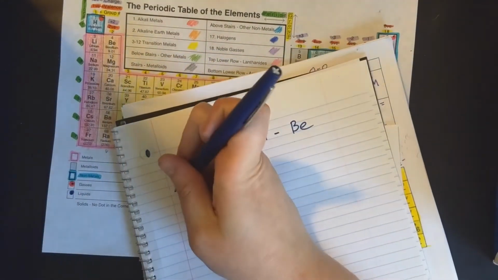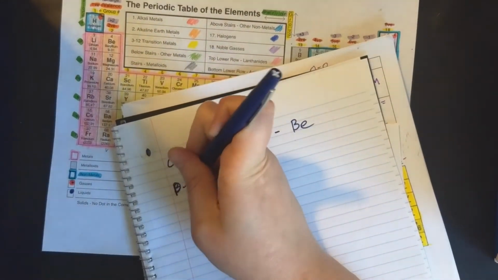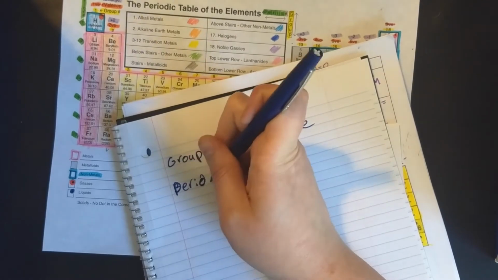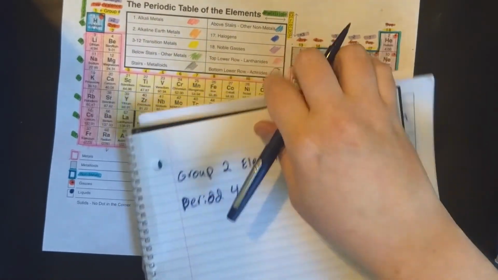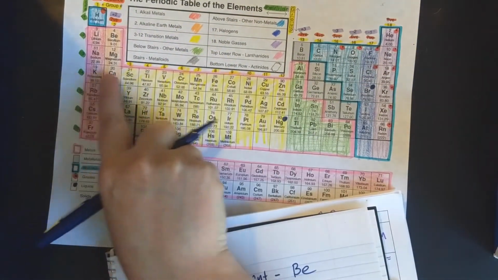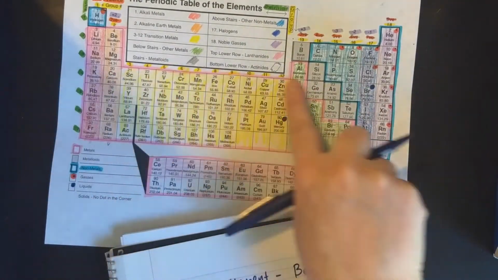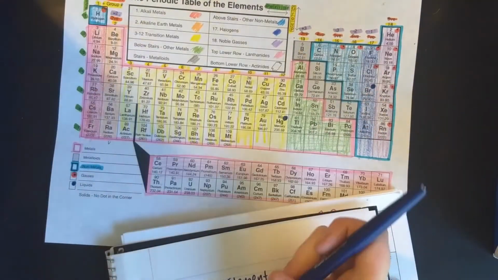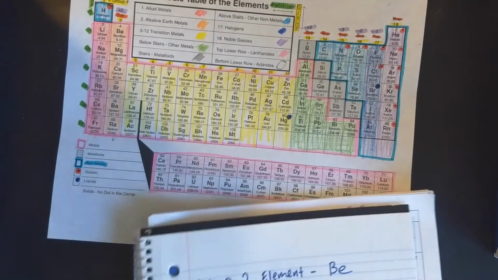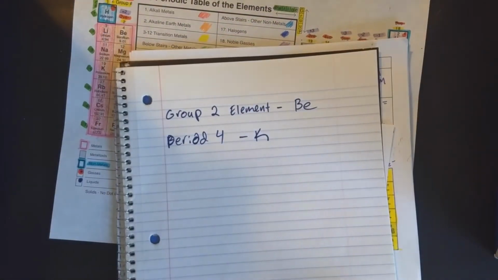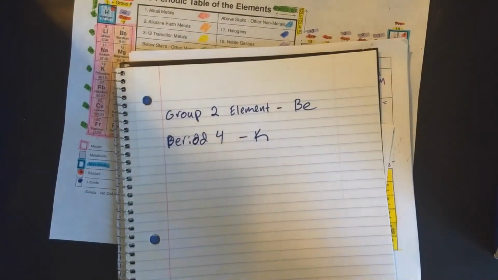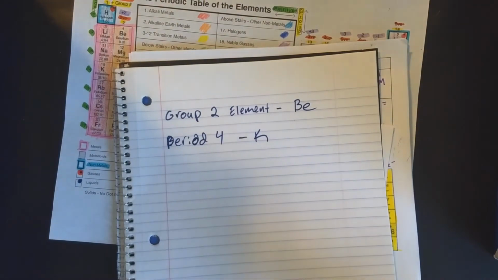I might ask you for an element in period 4. Okay, so I find period 4, goes side to side, and then I can give you any element from that row. So I'll give you K, because that's the first one. Okay? So we can use our groups and periods to find elements. Now let's make it more specific.